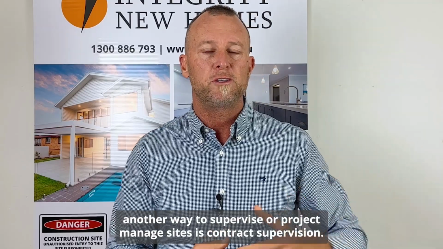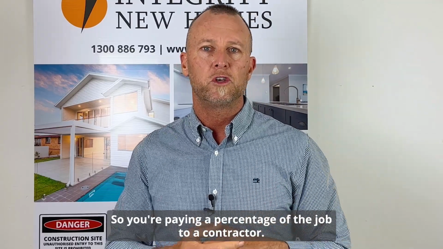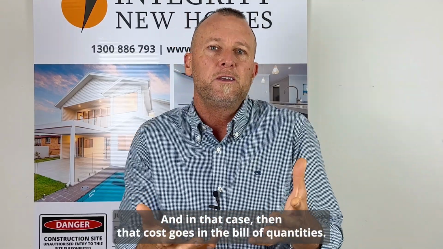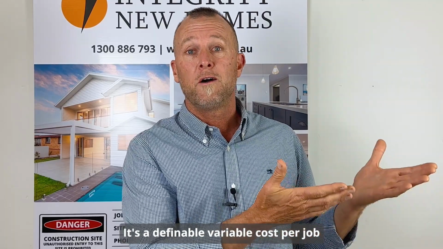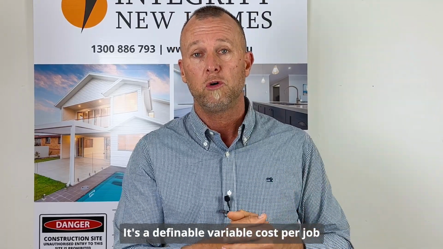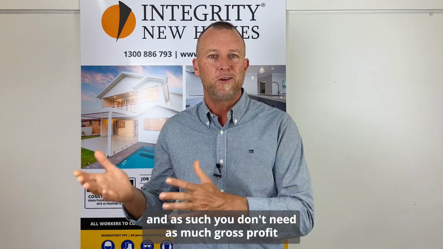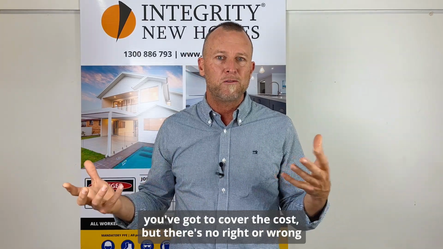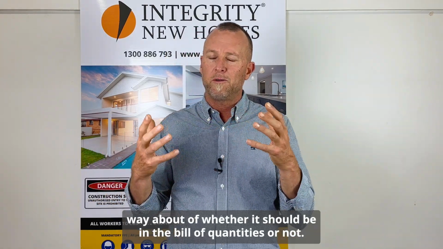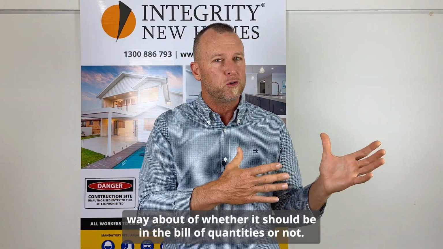Alternatively, another way to supervise or project manage sites is contract supervision. So you're paying a percentage of the job to a contractor. And in that case, that cost goes in the bill of quantities. It's a definable variable cost per job. And as such, you don't need as much gross profit to cover your fixed overheads because your fixed overheads are smaller. So I hope you can see either way you've got to cover the cost, but there's no right or wrong way of whether it should be in the bill of quantities or not.